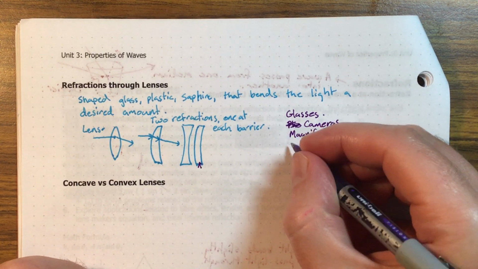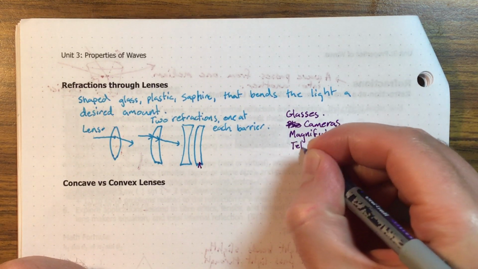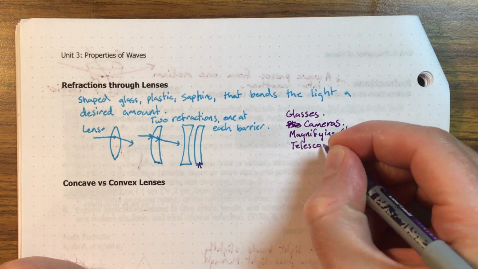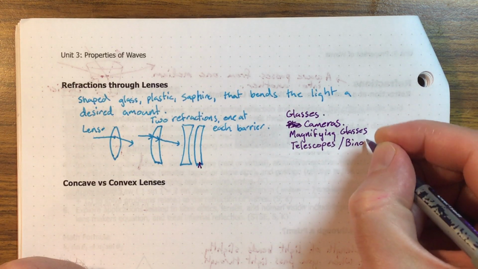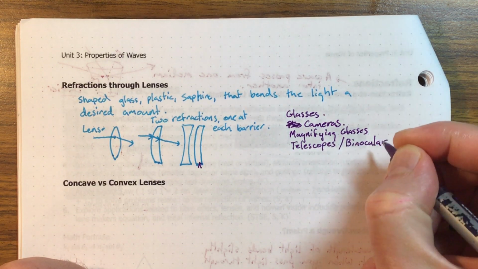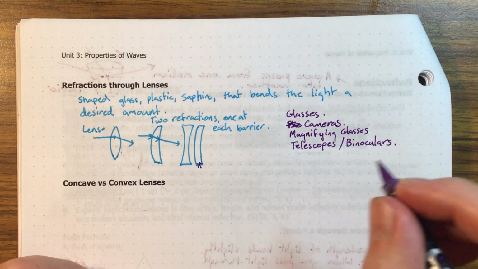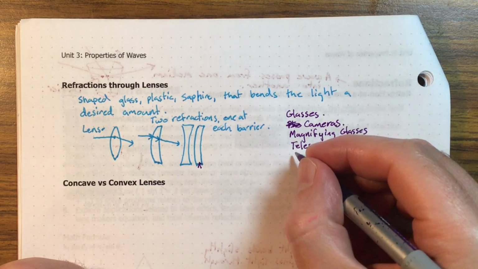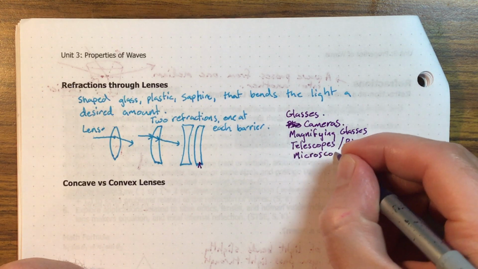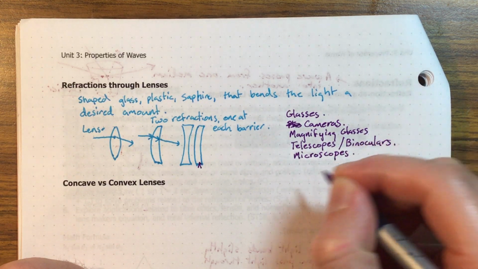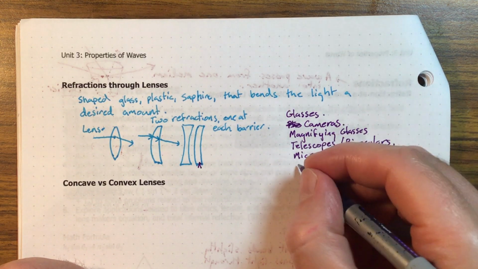What else are lenses? Well, you've got telescopes. Binoculars have lenses. Binoculars usually have lenses and prisms in them. Microscopes. Some lights often have lenses.